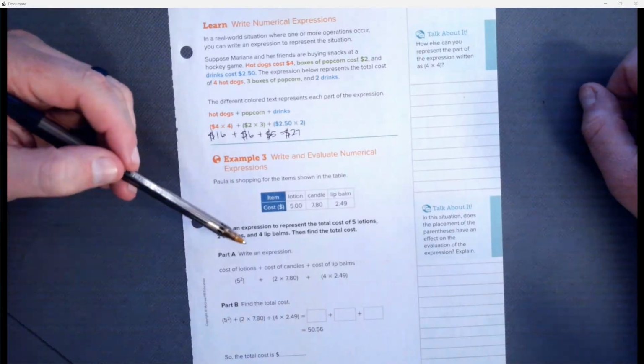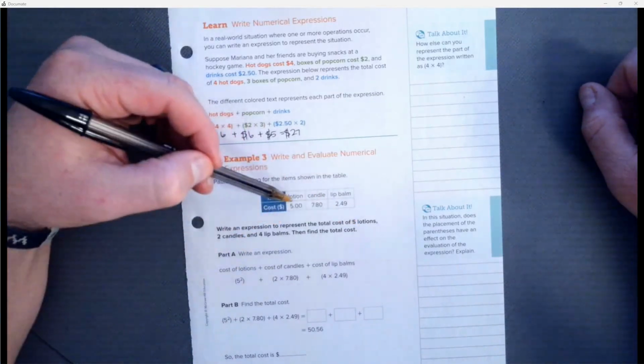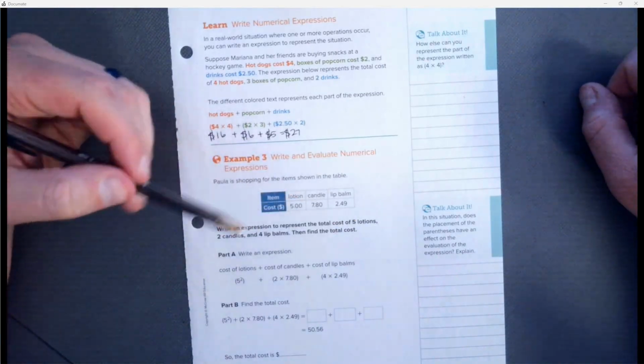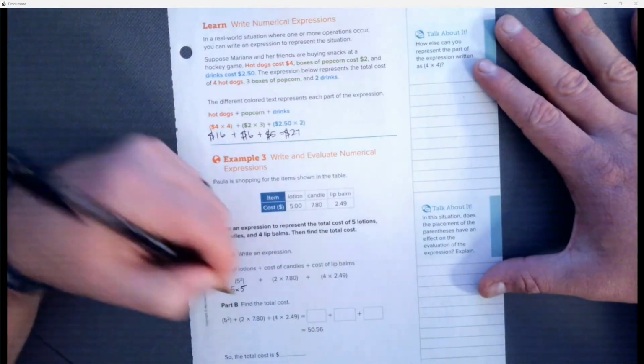So we're going to write the expression, cost of the lotion. We know that she bought 5 lotions at $5, which would be 5 times 5, and we can write that as 5 to the second power since that's the same as 5 times 5.